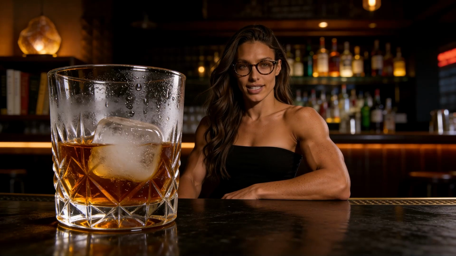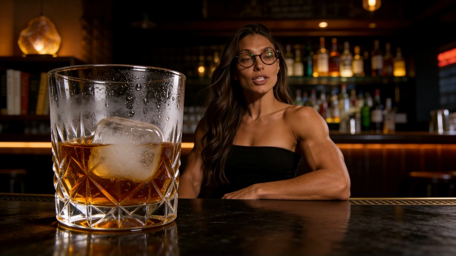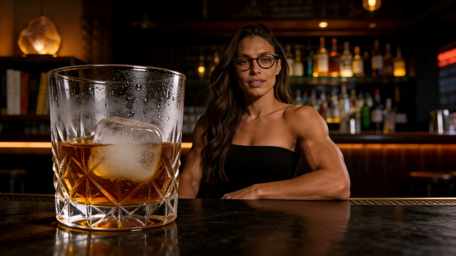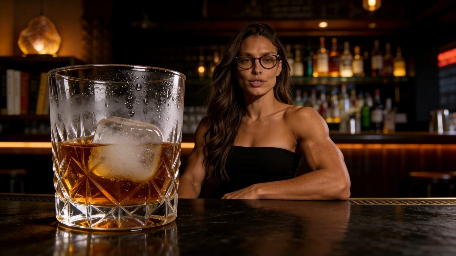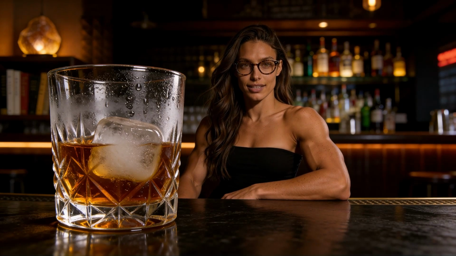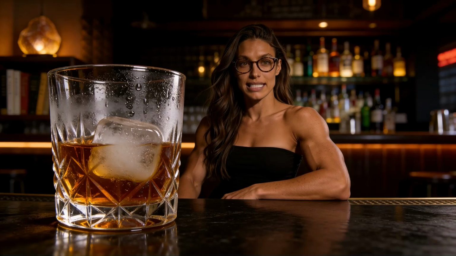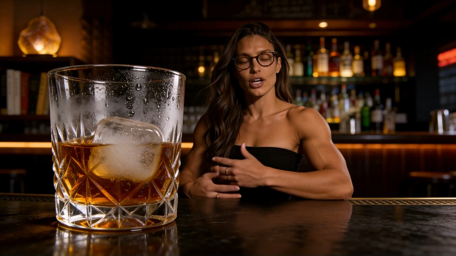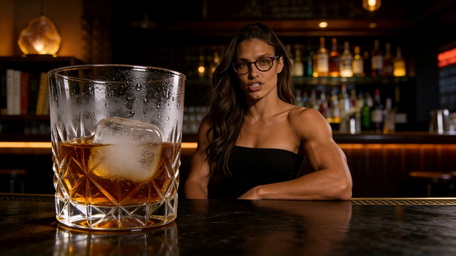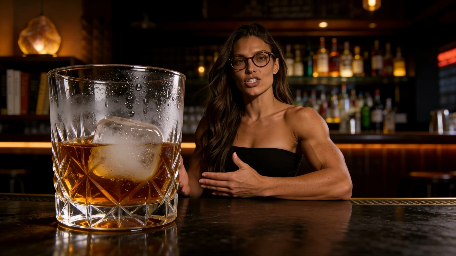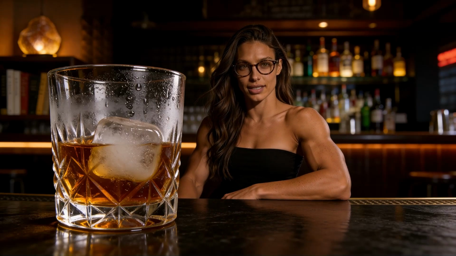Now let's look at the corrected version. You'll notice something immediately. I intentionally pushed the glass closer to the foreground for this demonstration, so the realism changes would be easier to see. The character hasn't changed, the lighting hasn't changed, the environment hasn't changed. What changed is the physical behavior of the drink.